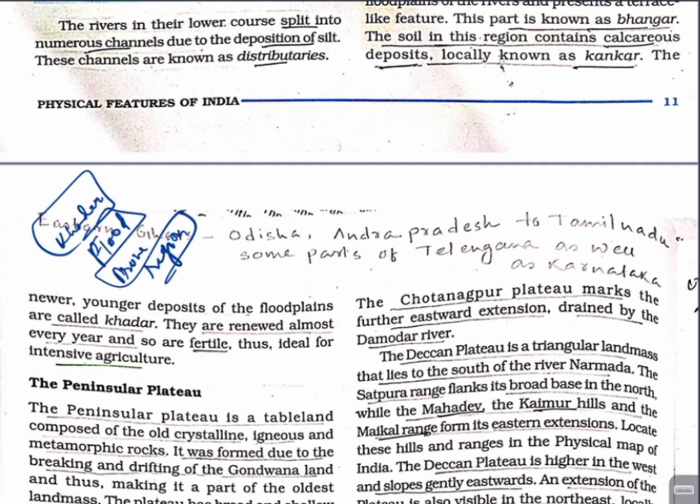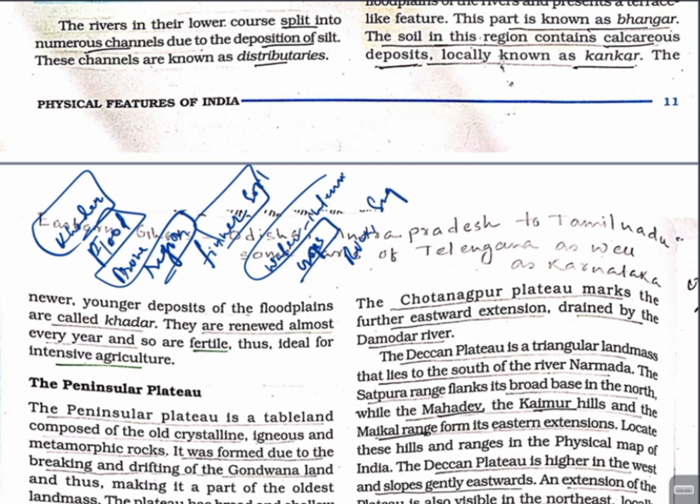It has finer soil, frequently renewed by floods. The regions are well known for water intensive crops like rice, sugarcane and jute. West Bengal and Assam cultivate jute.